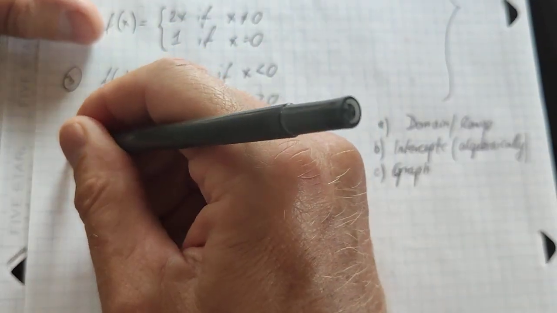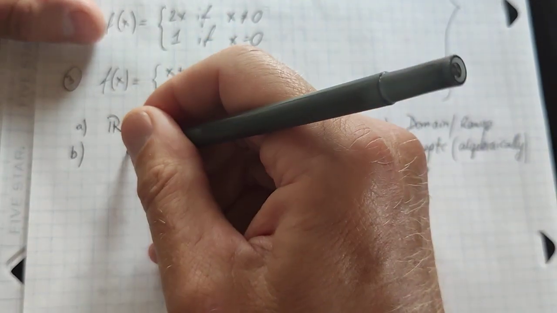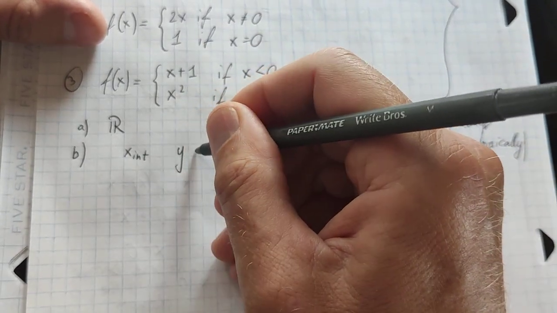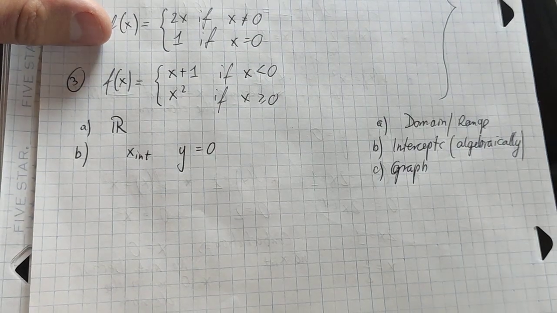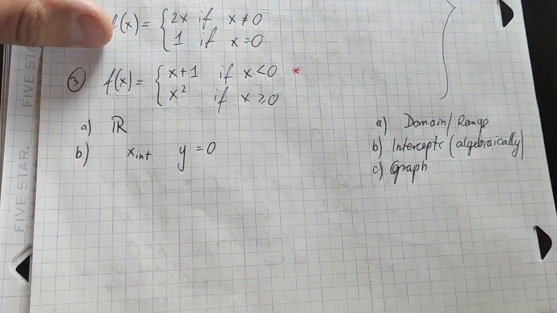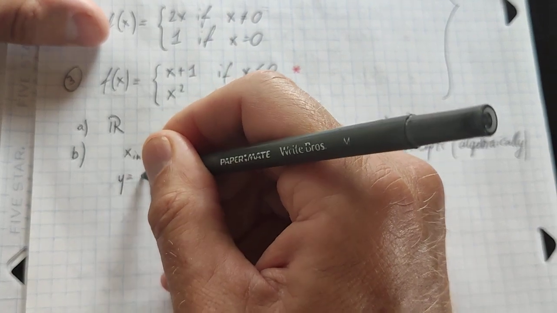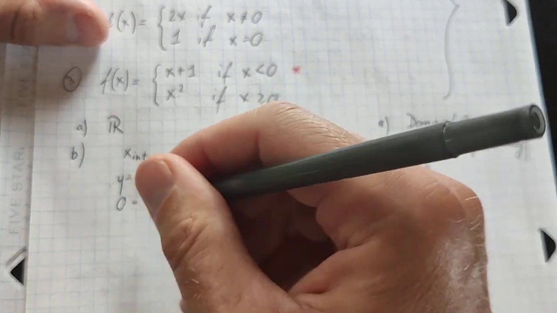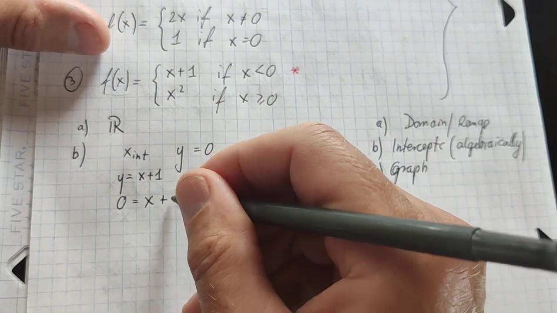So let's do those intercepts. So let's start with x-intercepts this time. So for x-intercept, y needs to be 0. Okay, so let's start with the first one. So I have y equals x plus 1. So I plug in that 0 in here. 0 equals x plus 1.